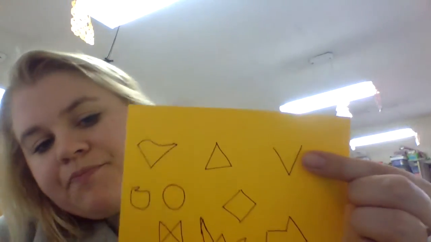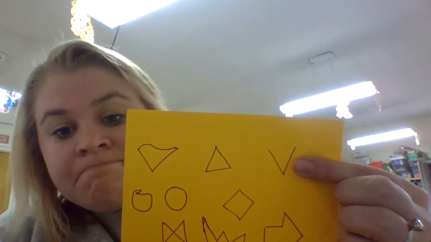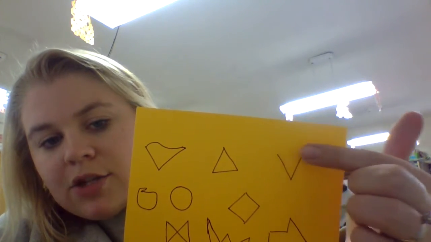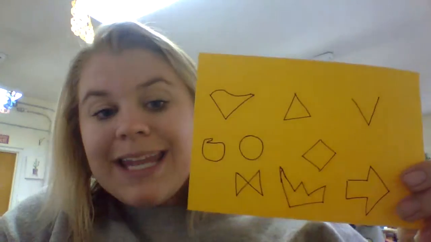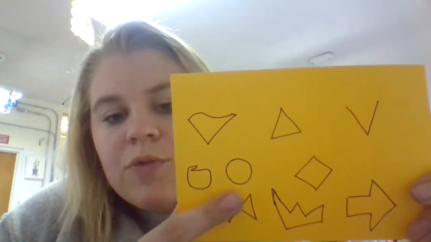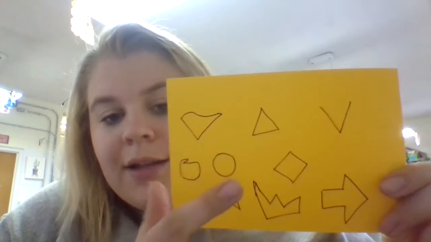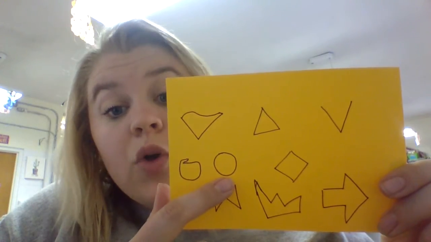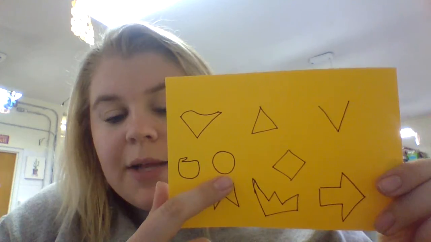Let's look at this V. Is it closed? Nope, it's sure not, because there's a big open spot, so we automatically know that cannot be a polygon. Let's look at this figure. It's closed, but it's got curves. Not a polygon. Same with this figure. It's closed, but there's curves, so it's not a polygon.